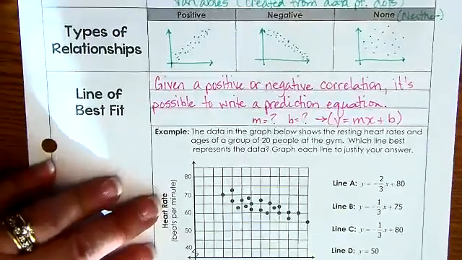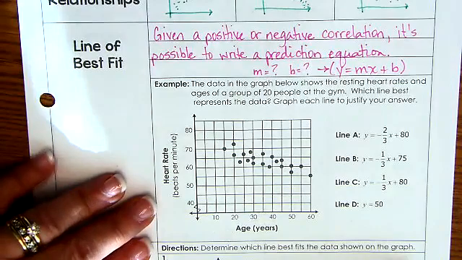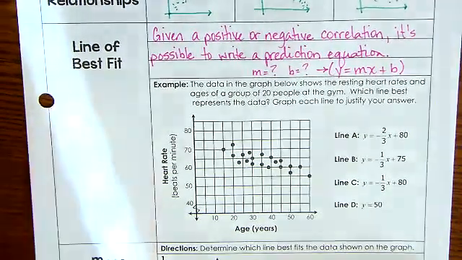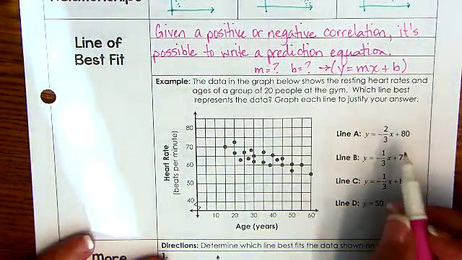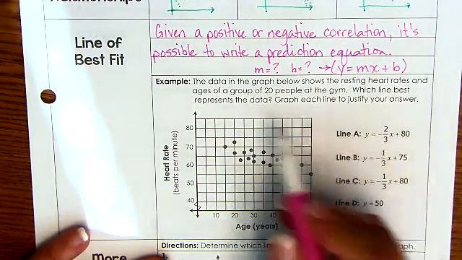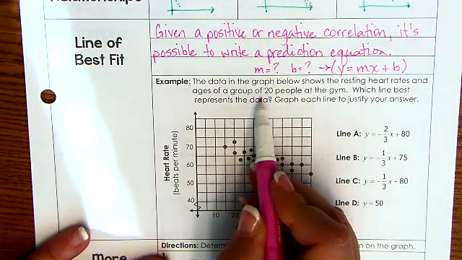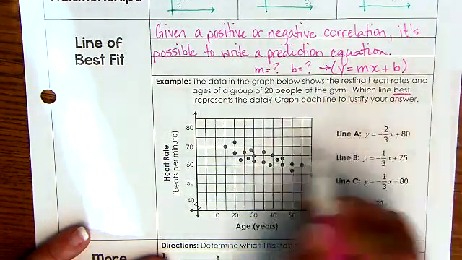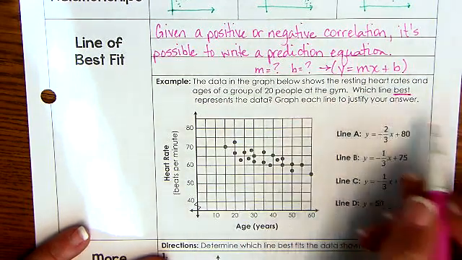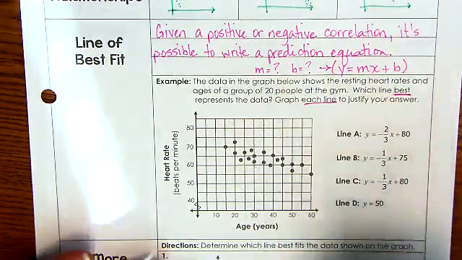Okay, so let's look at this example right here. This is where you're probably going to need a straight edge, because we're going to have to draw these lines. So we're going to check, because it says the data in the graph below shows the resting heart rates and ages of a group of 20 people at the gym. Which line best represents the data? Graph each line to justify your answer. So we graph each line. That means we graph all of them.